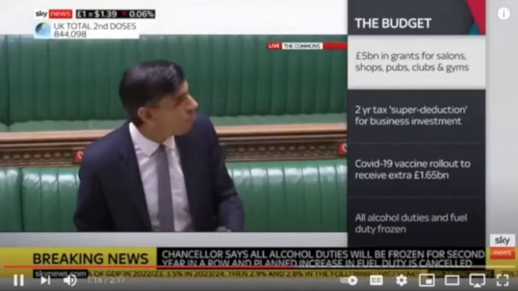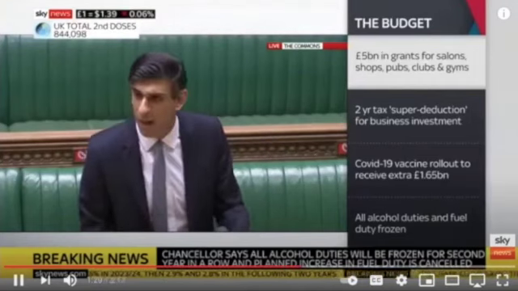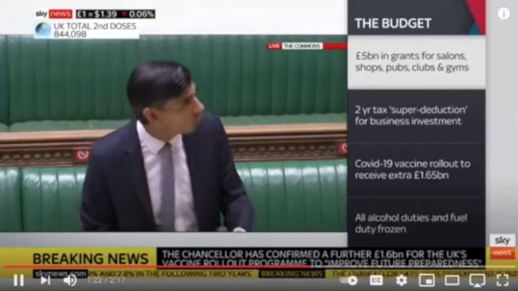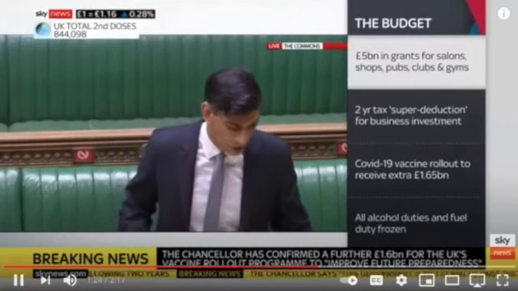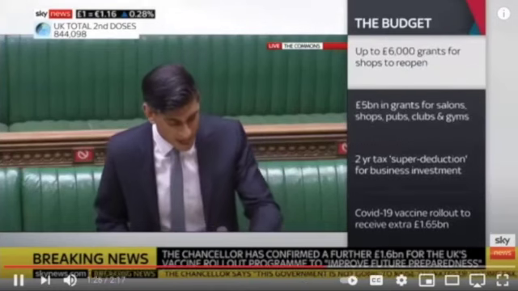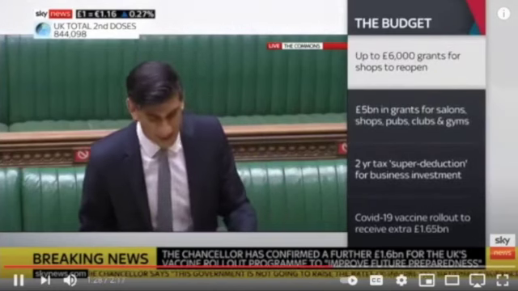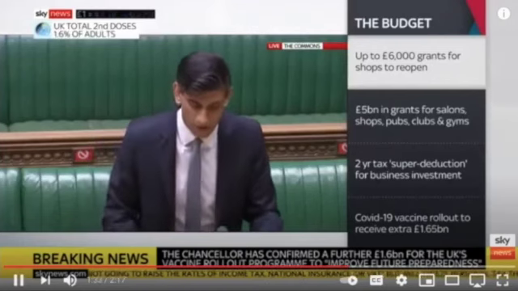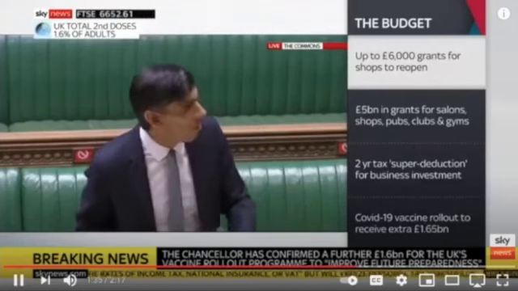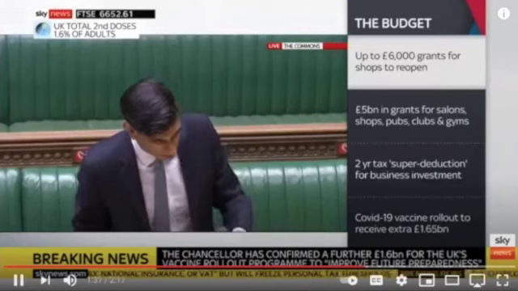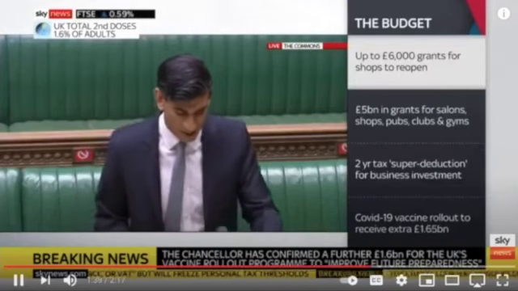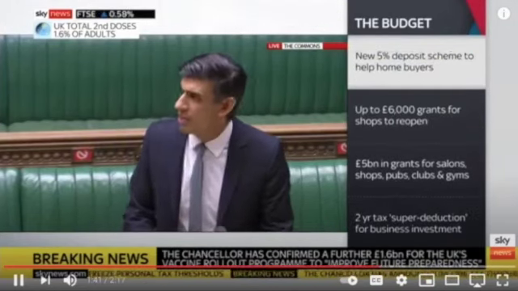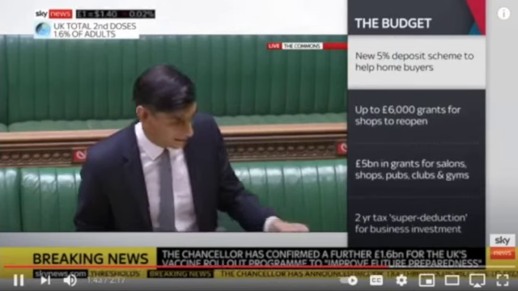Free ports will be a truly UK-wide policy, and we will work constructively with the Scottish, Welsh and Northern Irish administrations. Today, I can announce the 8 free port locations in England. East Midlands Airport, Felixstowe and Harwich, Humber, Liverpool City Region, Plymouth, Solent, Thames and Teesside.